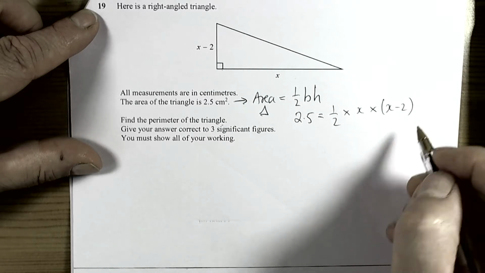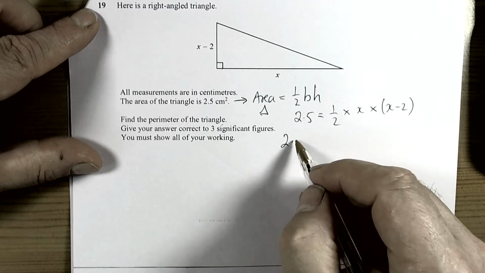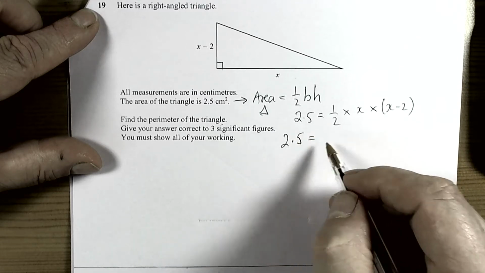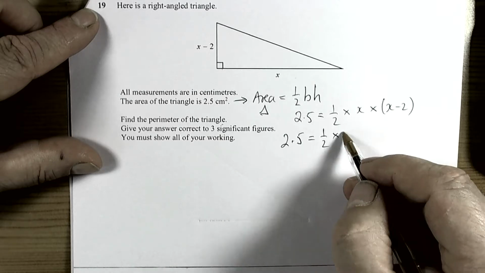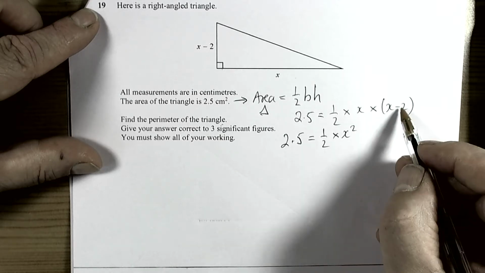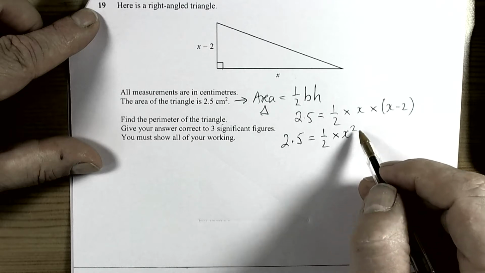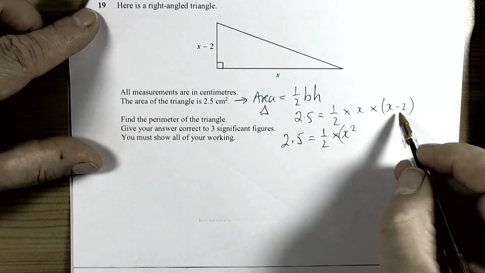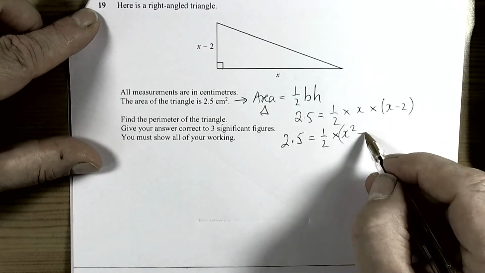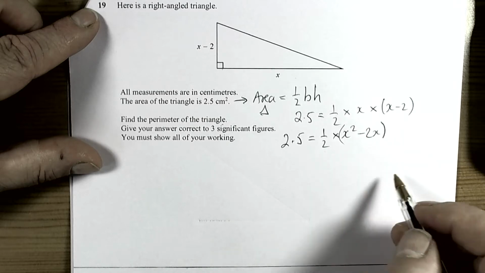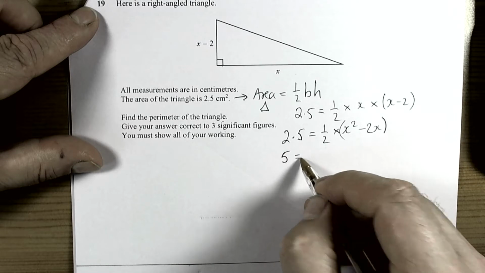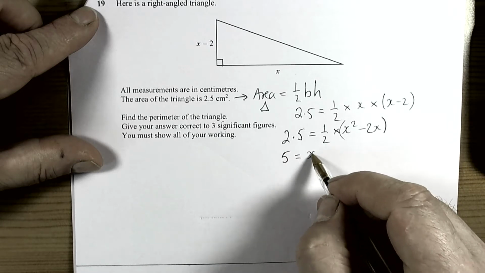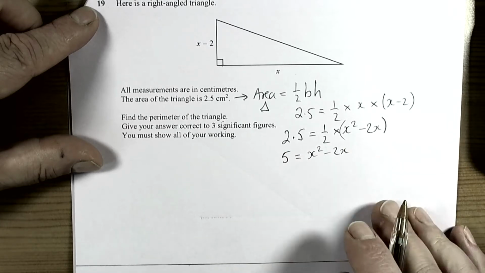They're telling us that the base length is x, and they're telling us the vertical height, the perpendicular height, is x take away 2. So simplify this down, and so we have 2.5 is equal to a half times, well, x times x is x squared, and x times negative 2 is negative 2x. Okay, so if we double up, that will get rid of the half. So we have 5 is equal to x squared, take away 2x.